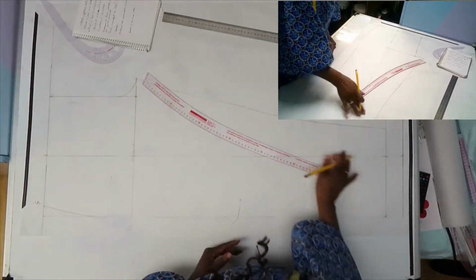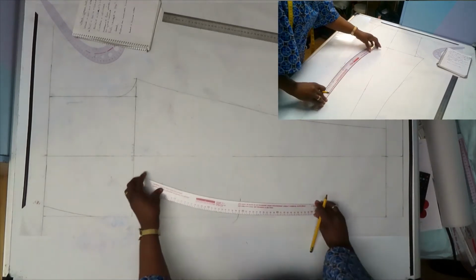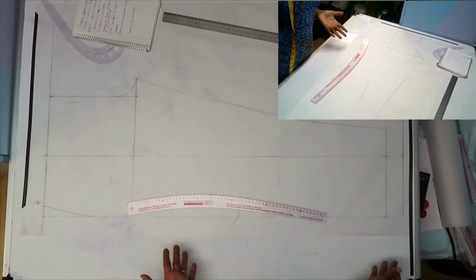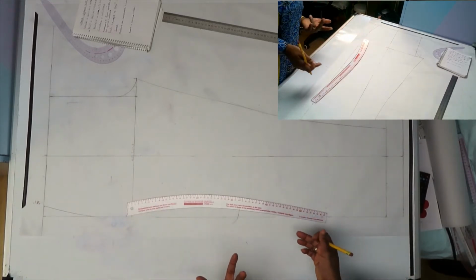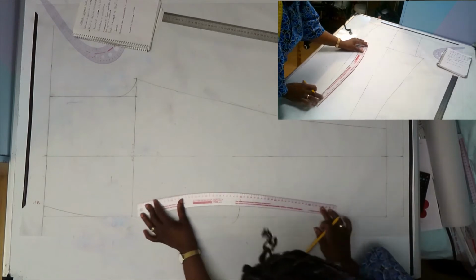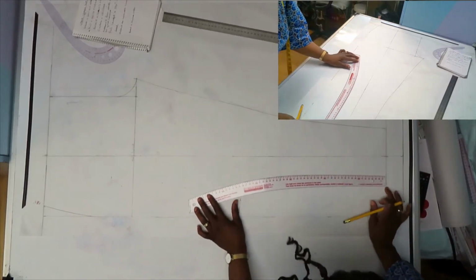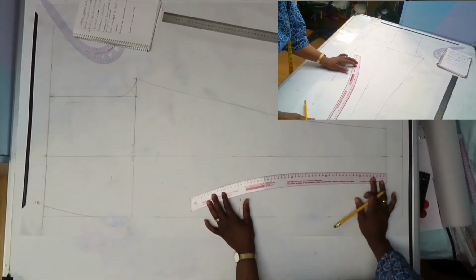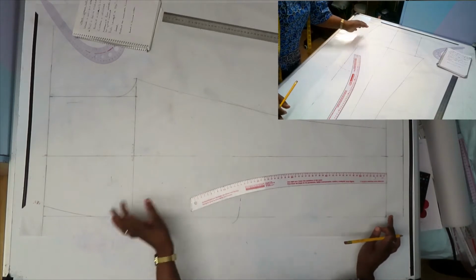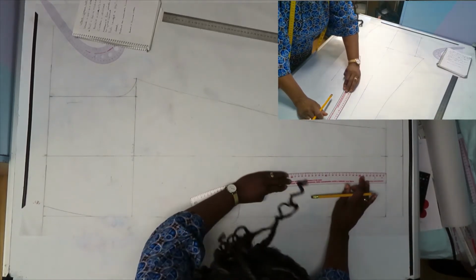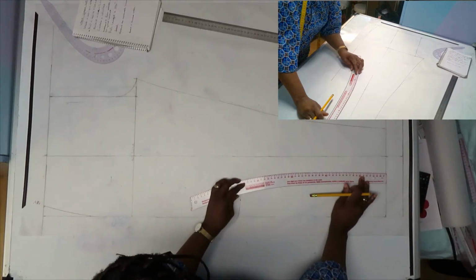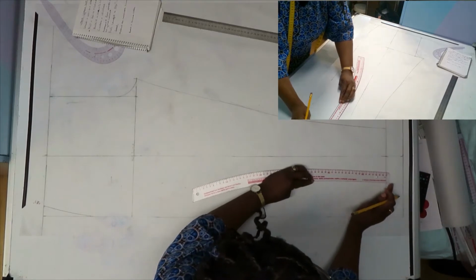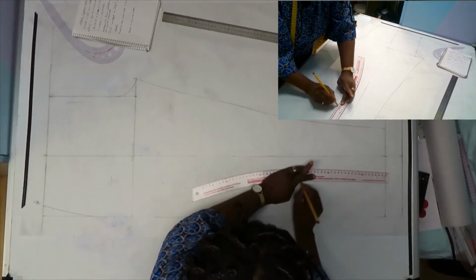And then with here, you just use this ruler like this, and just flip it like this. But you can use your free hand if you are really good at it. But in my case, I just decided to use a ruler. Easy for me. So this is it. This is the 3 inches. So I'm just going to connect it to that point. Okay, all right.